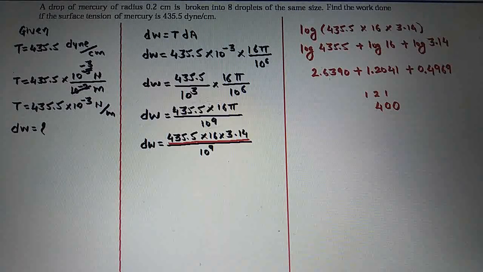Next, 6 plus 2 is 8, 8 plus 4 is 12, plus this carry 1 is 13, so we will take 3 here and carry 1. Next, 2 plus 1 is 3, plus 0 is 3, plus this carry 1 is 4, so the answer is 4.3400. Now we will find out the antilog of this.